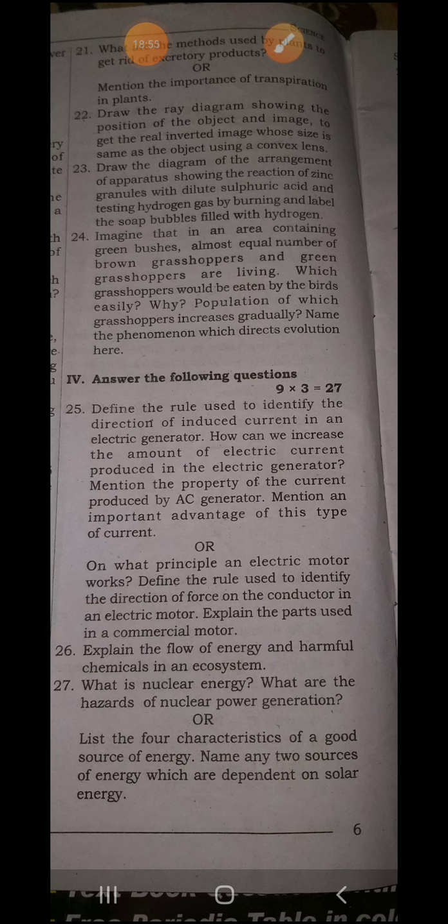Next, 24th question, which says: imagine that in an area containing green bushes, almost equal numbers of brown grasshoppers and green grasshoppers are living.